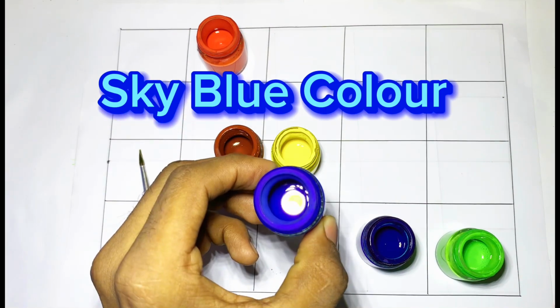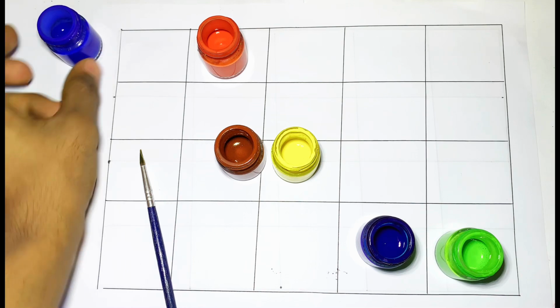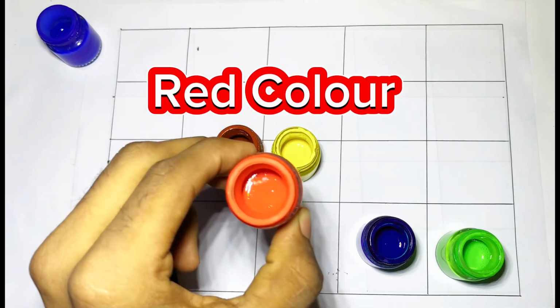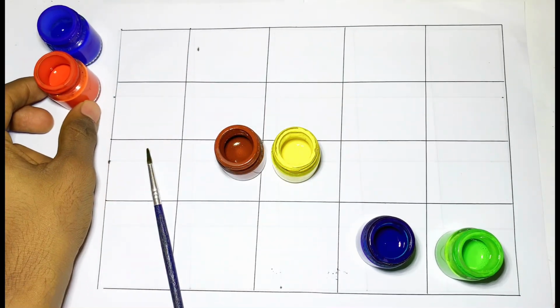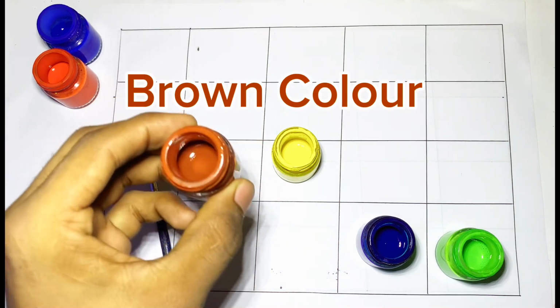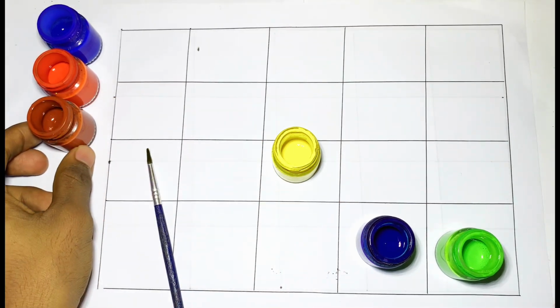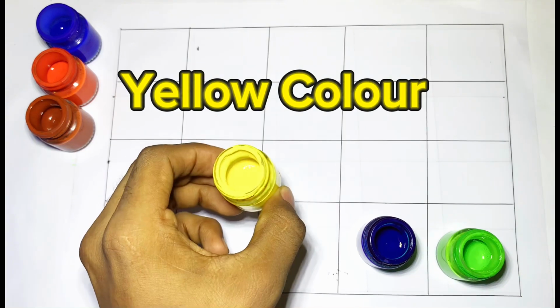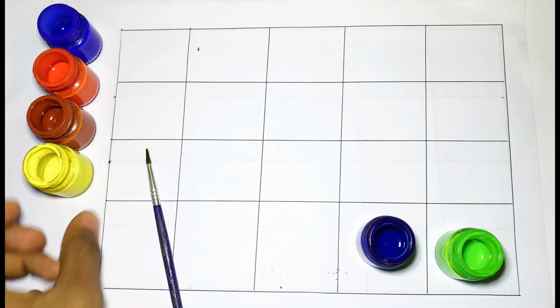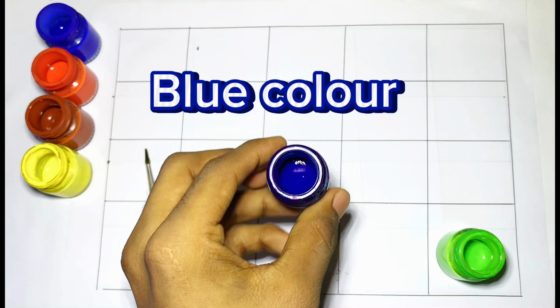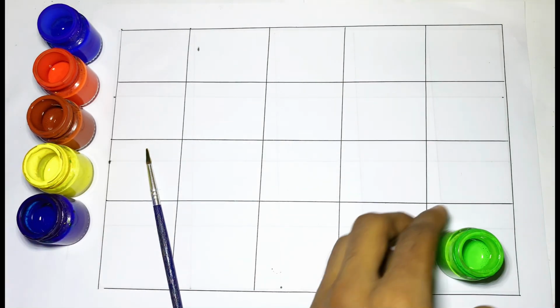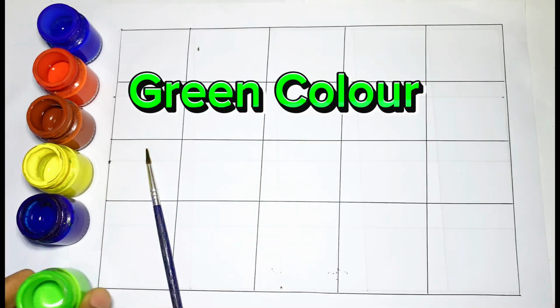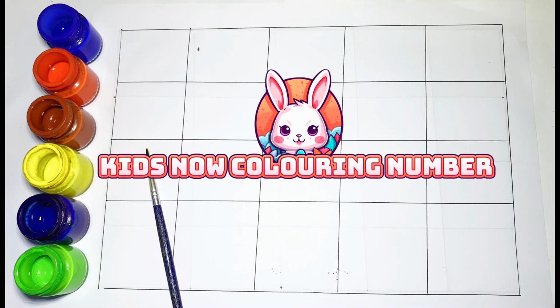Sky blue color. Red color. Brown color. Yellow color. Blue color. Green color. Kids, now coloring numbers.